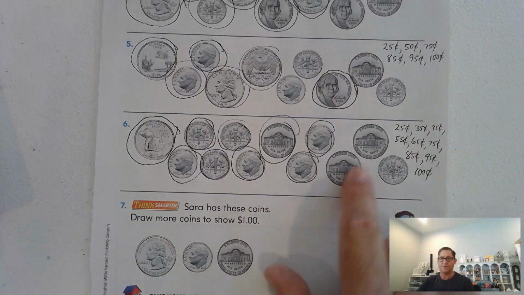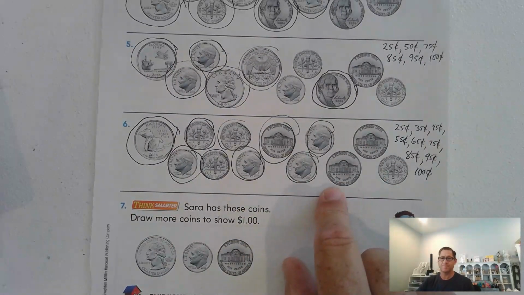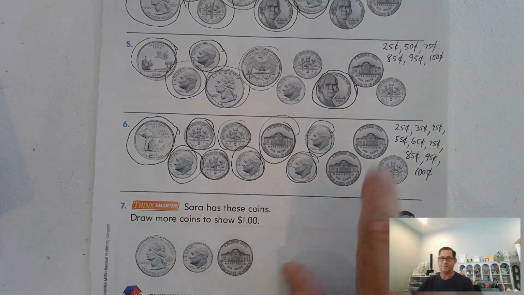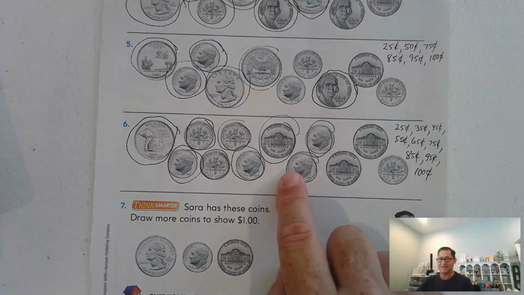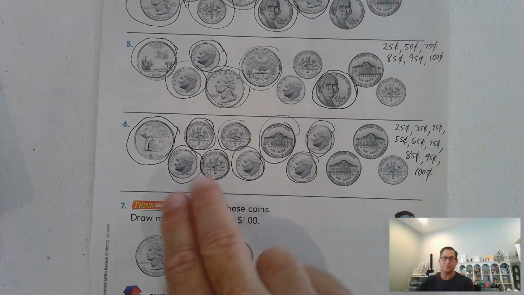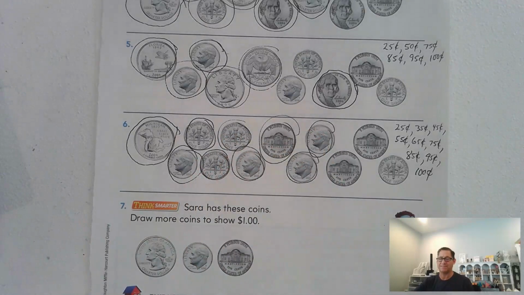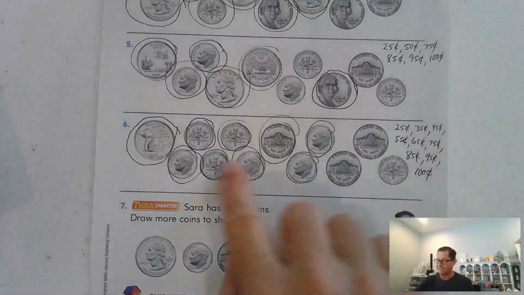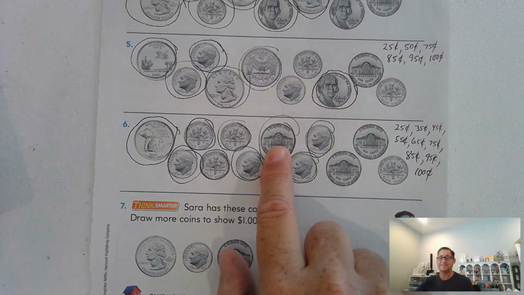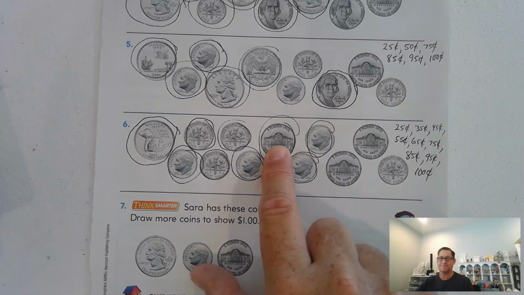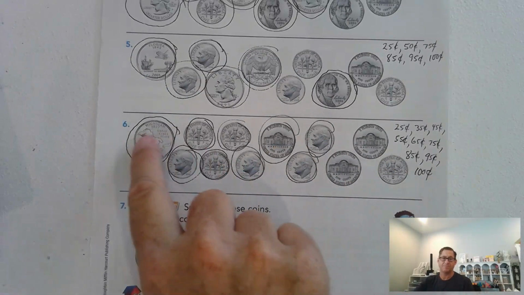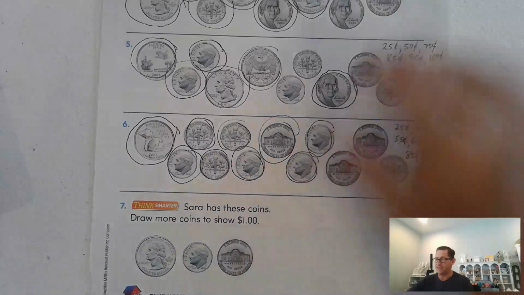Again, it doesn't matter which of the 3 nickels you circled. And if you circle this dime instead of this dime, that's fine too. We do need to circle 7 dimes. 7 dimes and a nickel is 75 cents. 75 cents plus 25 cents is 100.